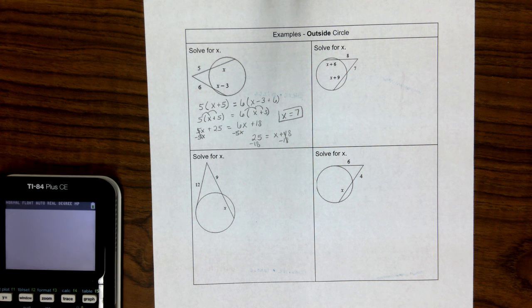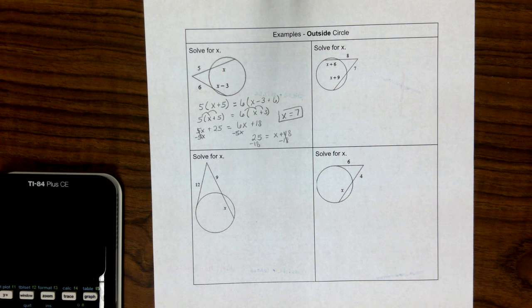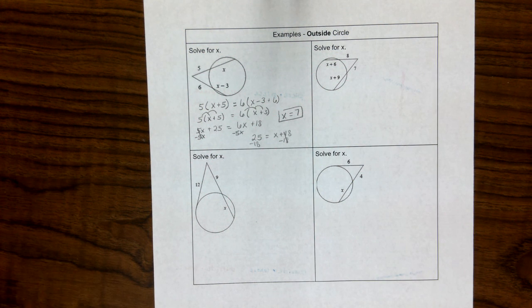Let me check if that works. 5 times 5 plus 7 equals 60. 6 times 6 plus 7 minus 3. Yep, okay. Just making sure what I had worked.